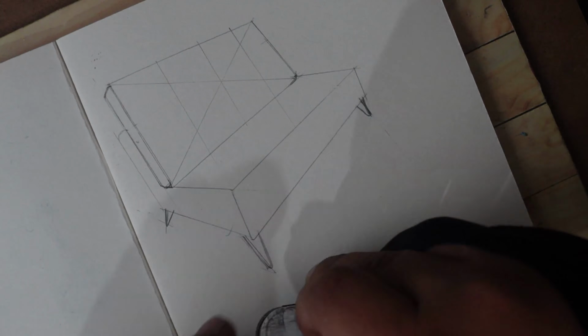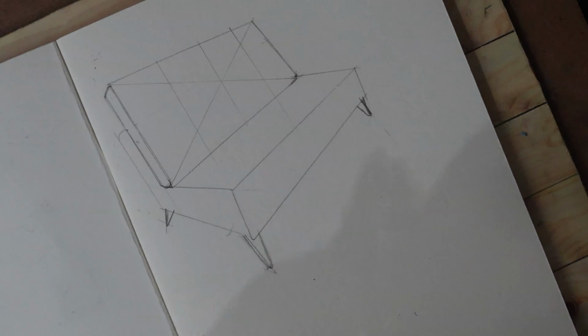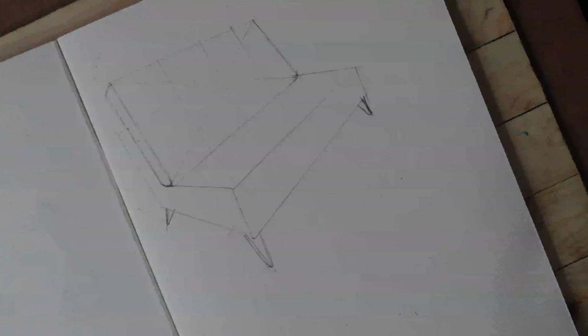Okay. Now I'm going to use this eraser. I will not erase completely, but I'll make it a little bit lighter so that when I apply the brush pens or the colors, it will not blend with the colors, because those are water-based colors, no?